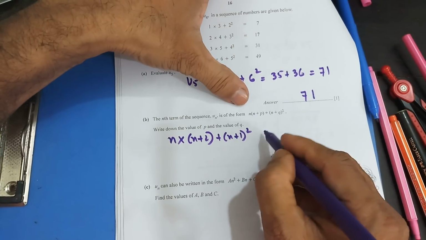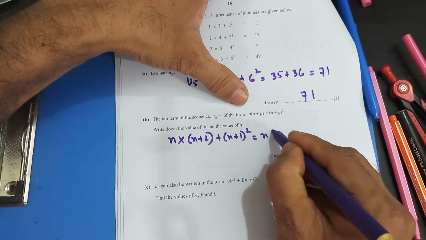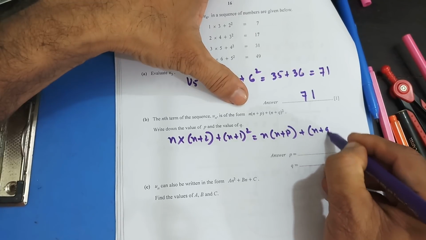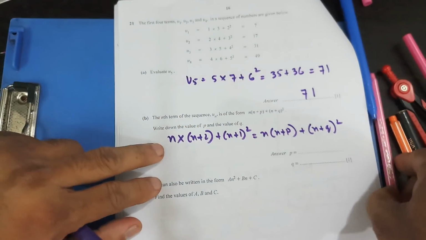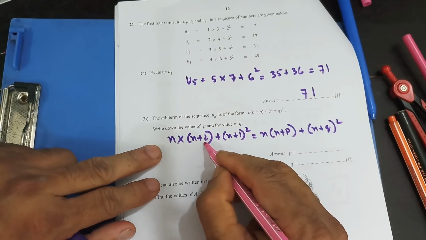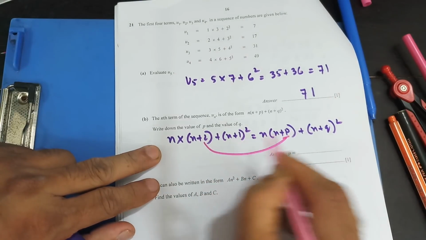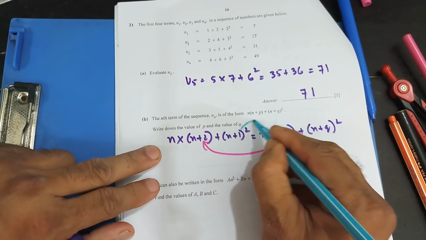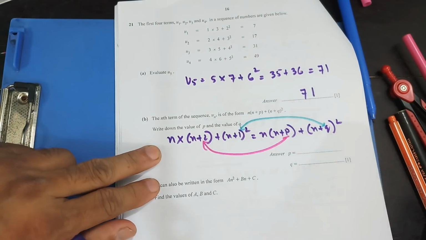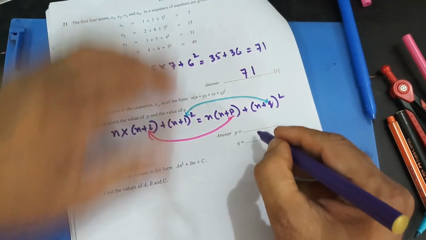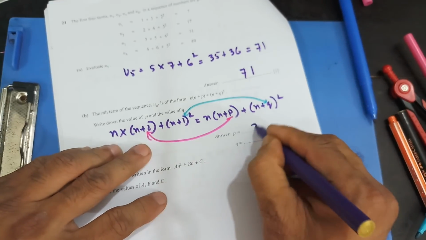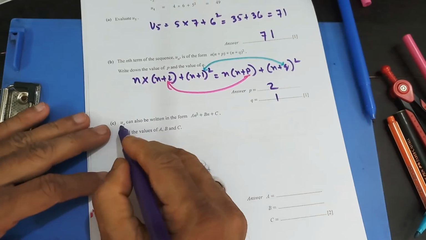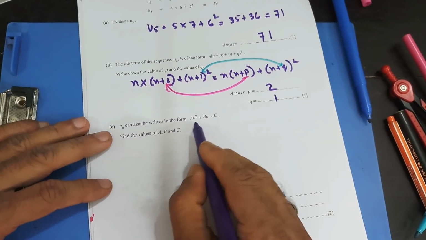Okay, that can be written as n plus p times n plus q, whole squared. Now compare. So n plus 2, so p must be 2 and then q must be 1. We are comparing that. Okay, so we can write down p equal to 2 and q equal to 1. That's done.